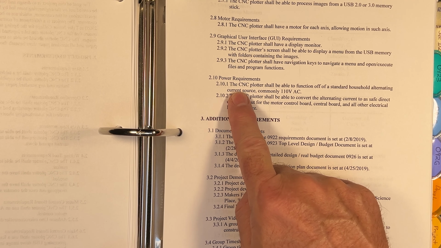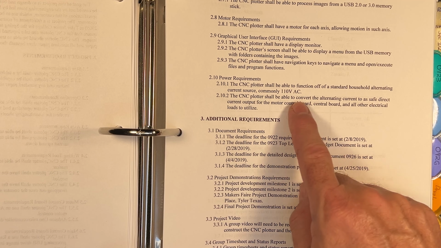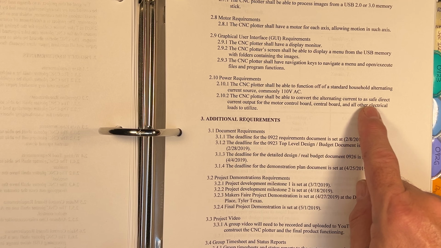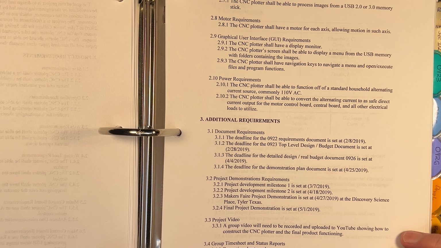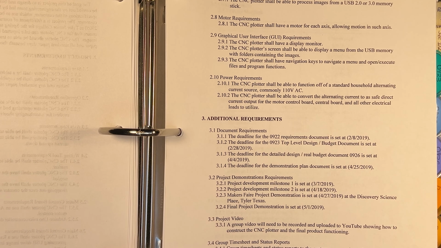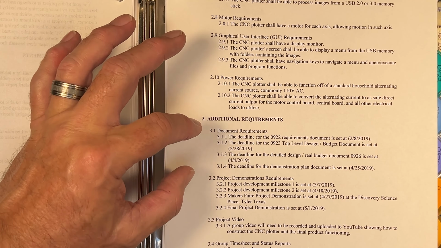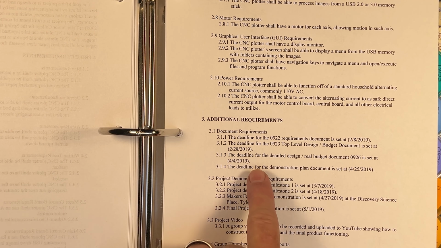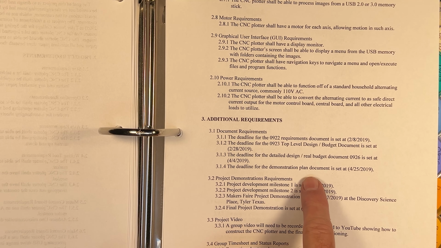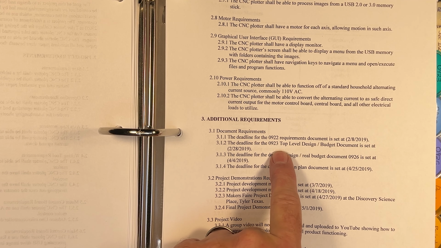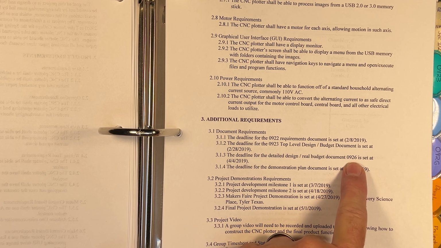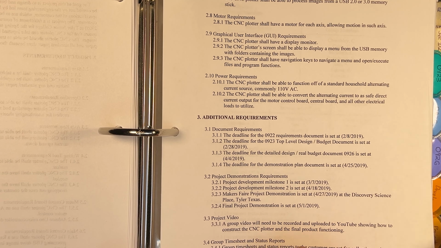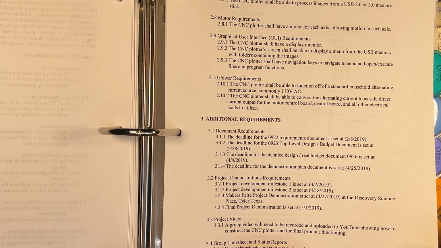Graphical user interface. Here's power requirements, operated off of 110 volt AC. And you're going to have to convert the AC into DC for the motors, because the motors are DC motors. Additional requirements include things like the documents. You need to do a 922, a 923, a 926. That's the requirements document, the top level design document, the detailed design document, and then the deadline for the demonstration plan document is set. And everything has deadlines on it as well.